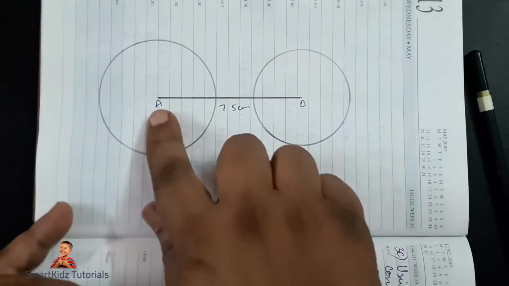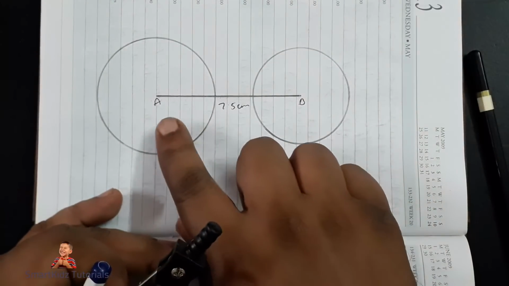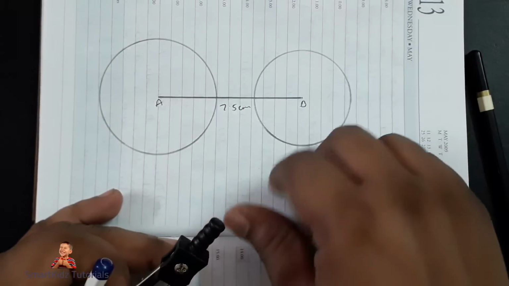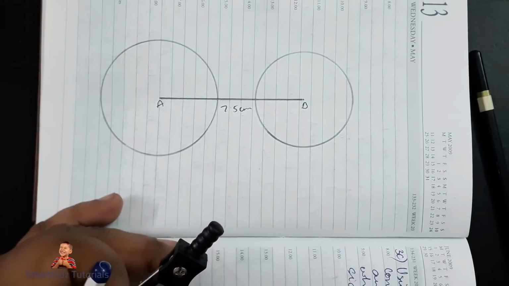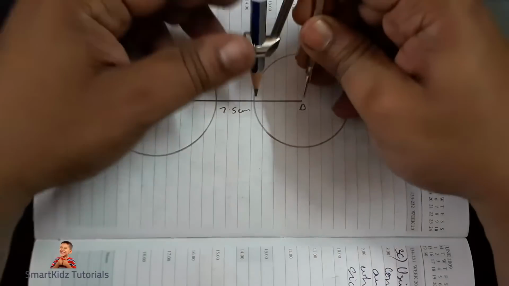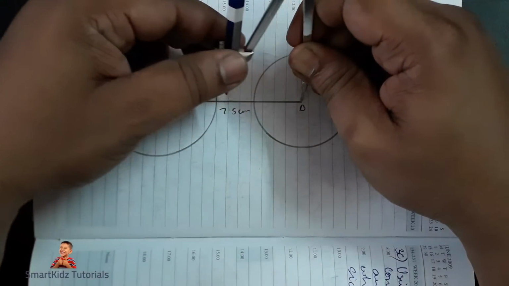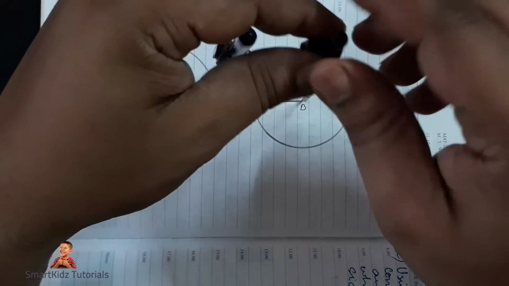Next, what I'm going to do is draw a perpendicular bisector to AB. So make sure the length which you take to cut the arcs up and down is more than half of this. So I'm going to just take it approximately from here. See how much. Okay, this is more than half, so that's more than enough for me.